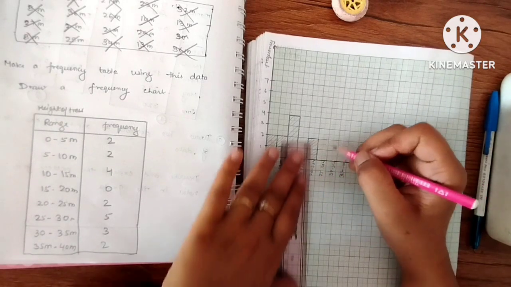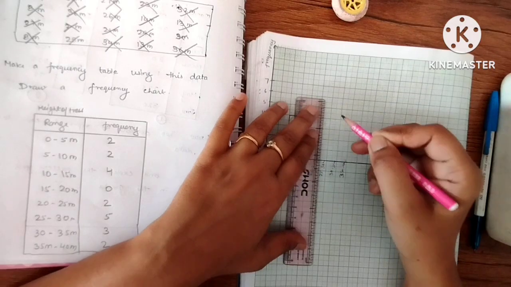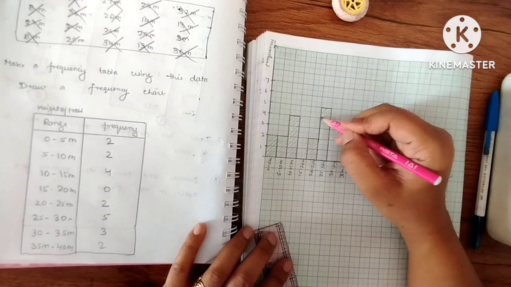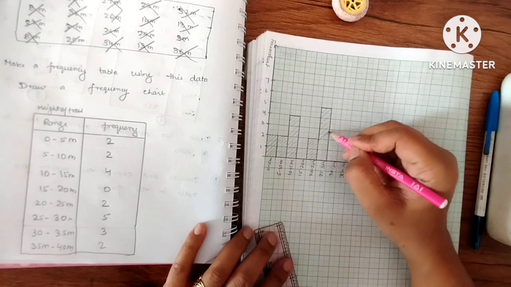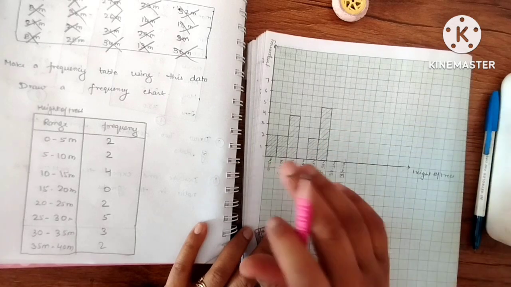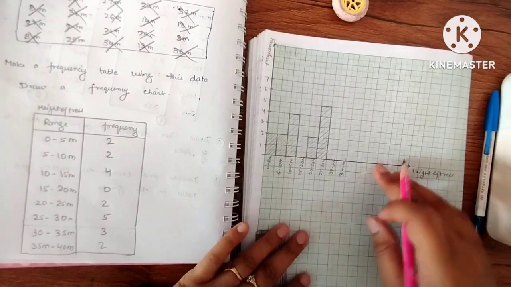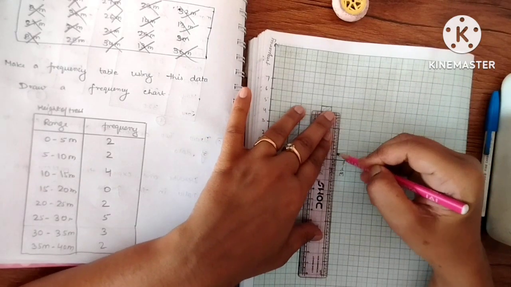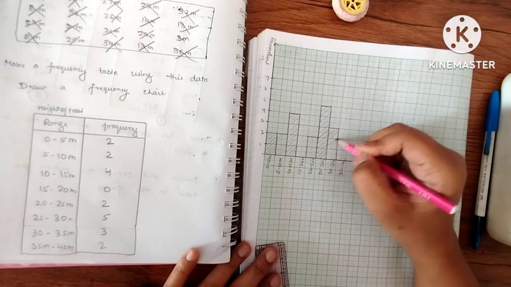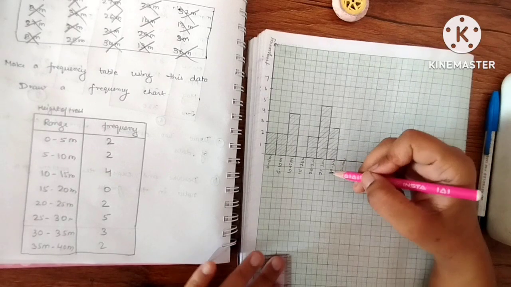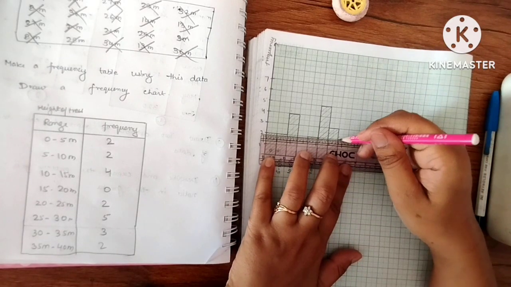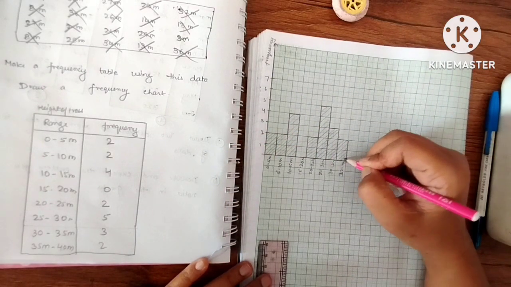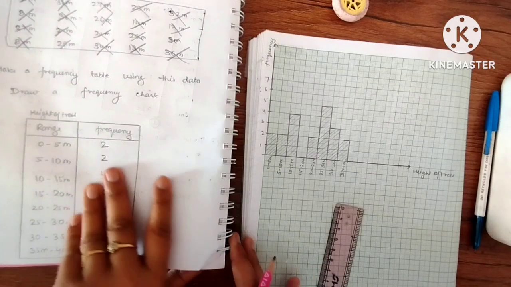So what you can see, mostly the trees, whatever be the height, the number is 2. So that means that repetition is 2 trees at a time. Then 25 to 30 this is 5. Always use a scale for making these graphs, because that will give you a clear picture and the line will be perfect. Okay, 30 to 35 meter, then 35 to 40 again 2. Okay, so this is the way you make your frequency chart. Okay, clear? Let's jump to the next question.